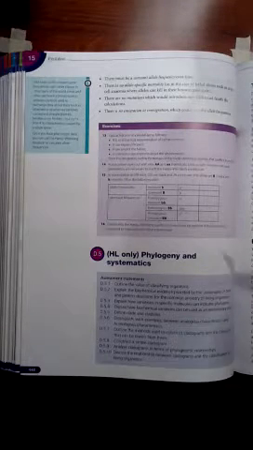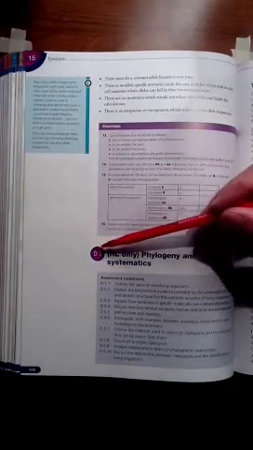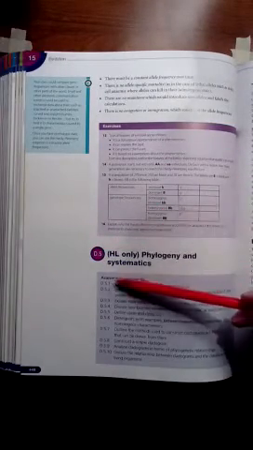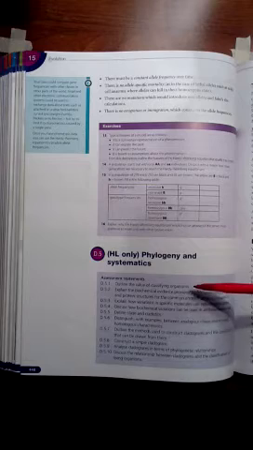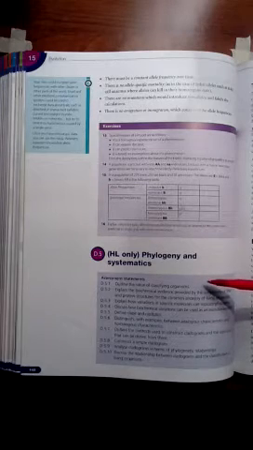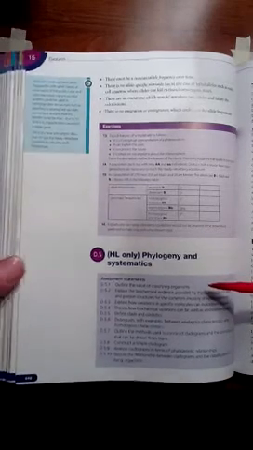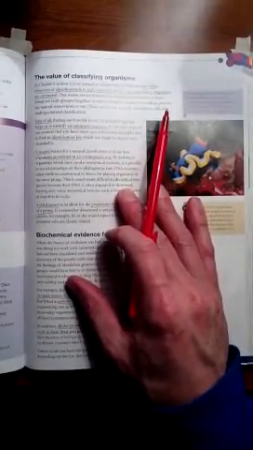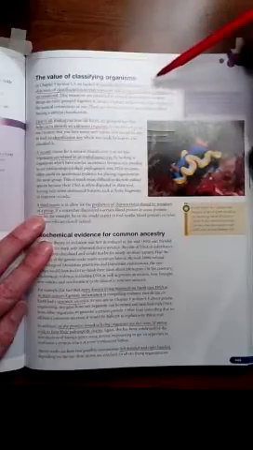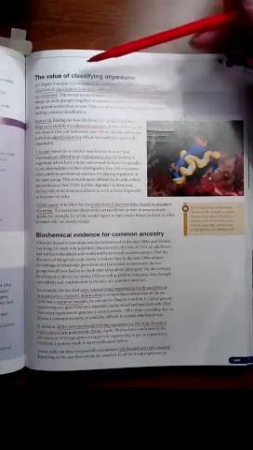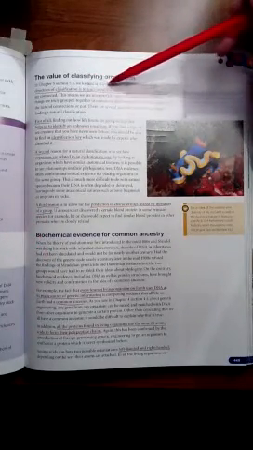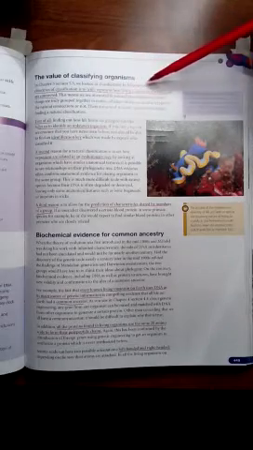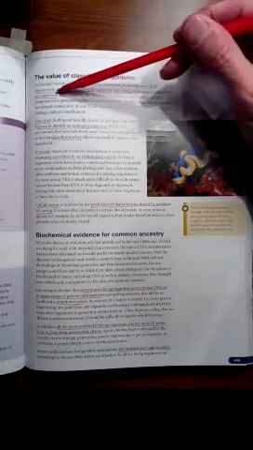We're going to look at section D.5. We're going to look at the first three assessment statements. First, we're going to look at the outline of the value of classifying organisms. One of the objectives of classification is to truly represent how living and extinct organisms are connected.